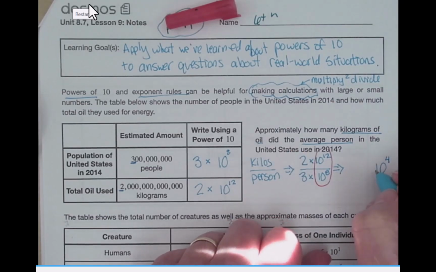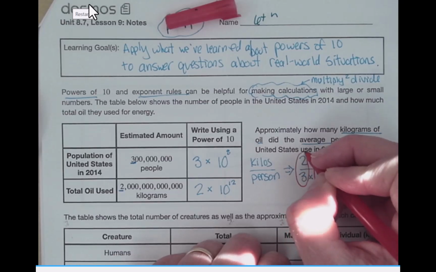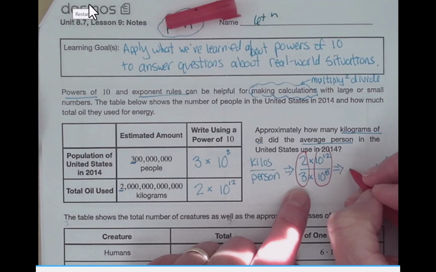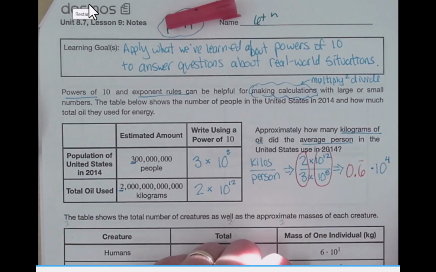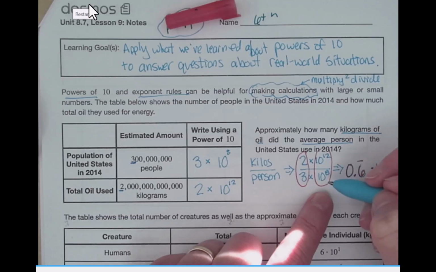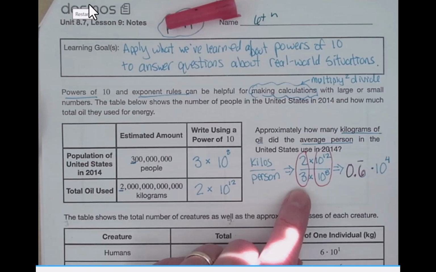But I'm also dealing with this. Well, we could do 2 divided by 3, which is going to be a repeating decimal. So not only am I dealing with the powers of 10, but I'm going to be multiplying that by this division problem as well, 2 divided by 3.